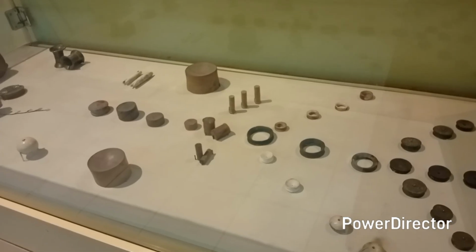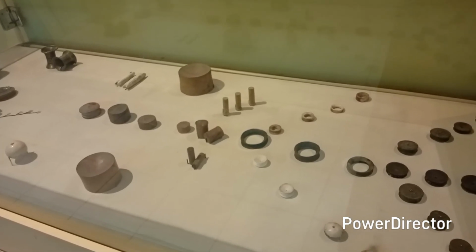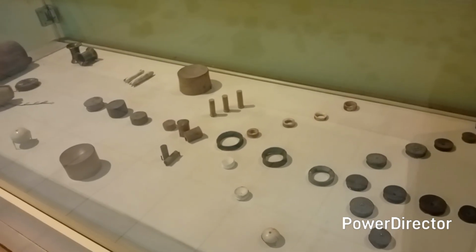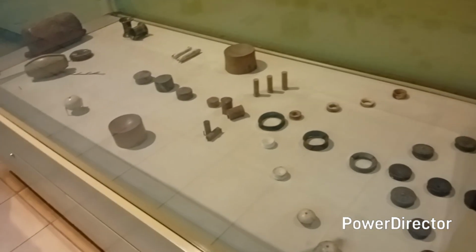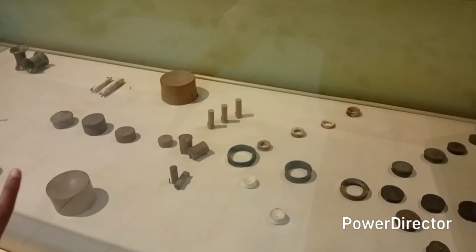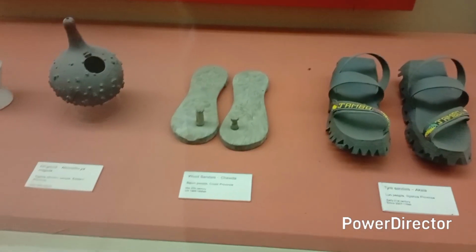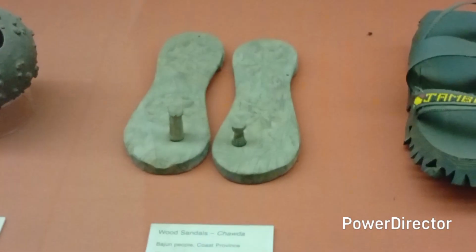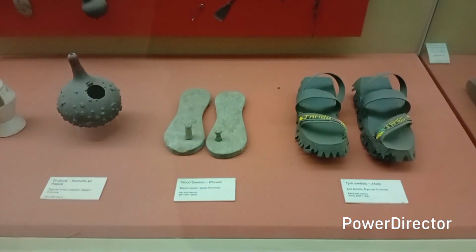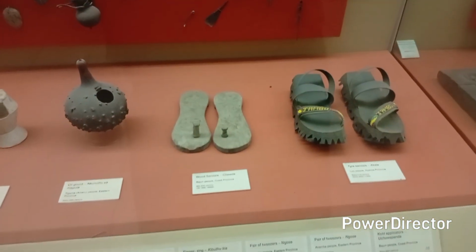These ear stretches and plugs are displayed here as part of Kenya's traditional cultural practices. Communities like the Maasai and Turkana have used them for centuries, where stretched earlobes were often linked to beauty, identity, and status. I spotted these traditional wooden sandals, and next to them a pair of tire sandals. These were super common in Kenya back in the day.